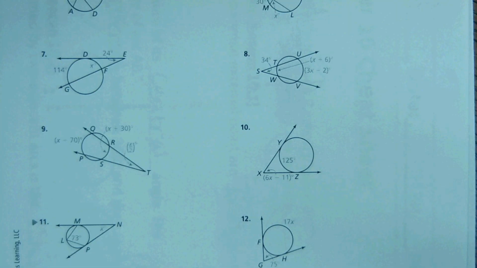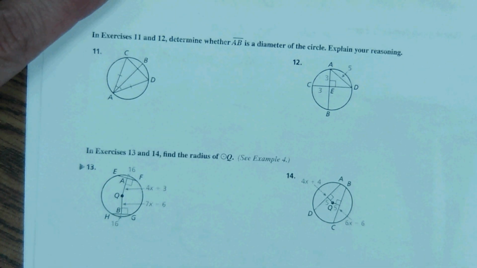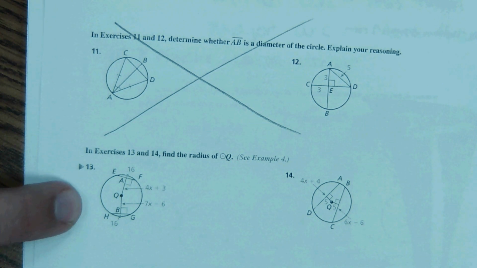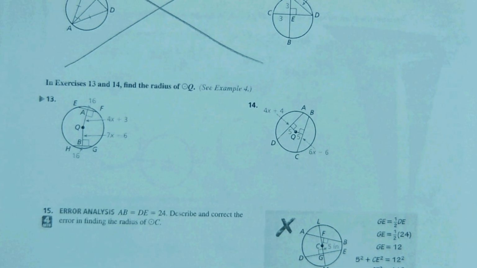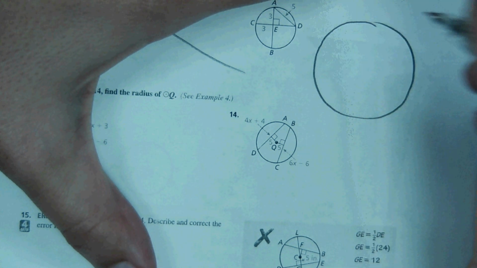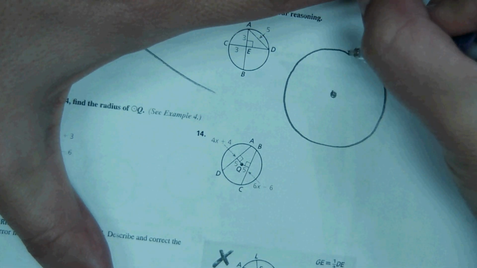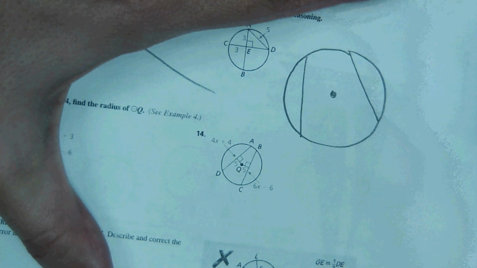Okay, on the next page, we aren't doing this here. We're going to jump down to 13. This one takes a little bit of a jump, but the idea is, let's see. Okay, so we have a circle, and then the center of the circle, and then you have two chords, maybe one right here, and one right here.